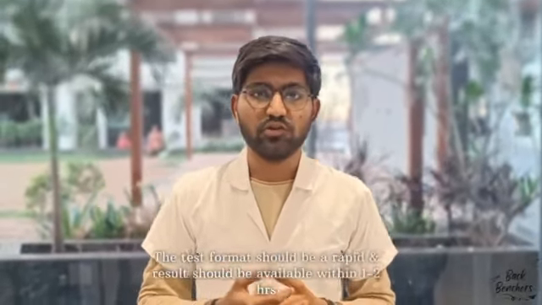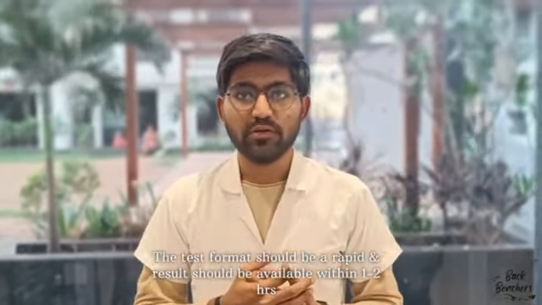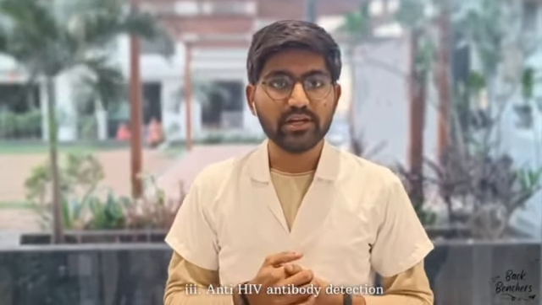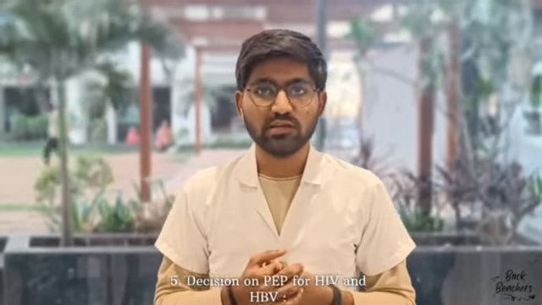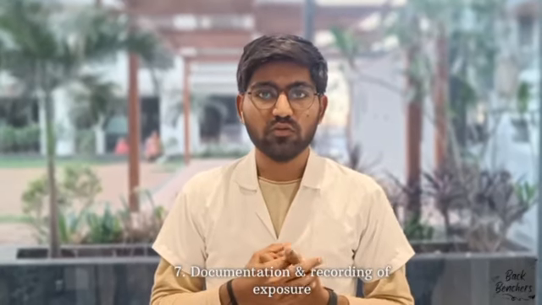Fourth point, testing for blood-borne viruses. The test format should be rapid, and results should be available within 1 to 2 hours. Tests include anti-HIV antibody detection, hepatitis B surface antigen detection, anti-HCV antibody detection, and lastly the anti-hepatitis B surface antibody test. Then the decision on post-exposure prophylaxis for HIV and hepatitis B, informed consent and counseling. They provide psychological support.